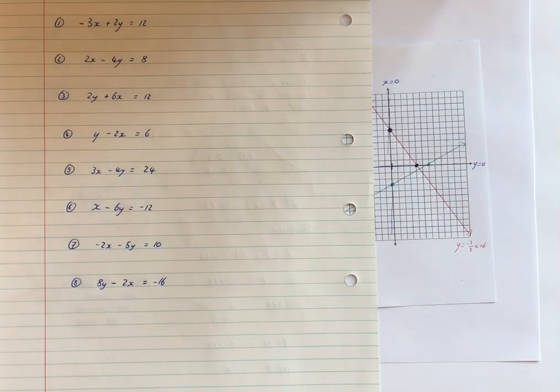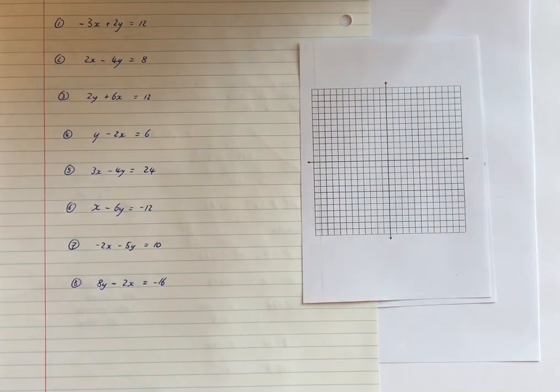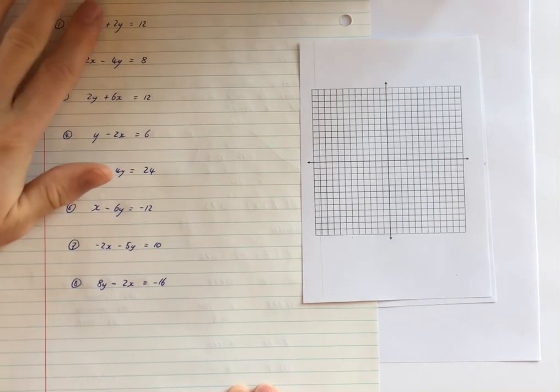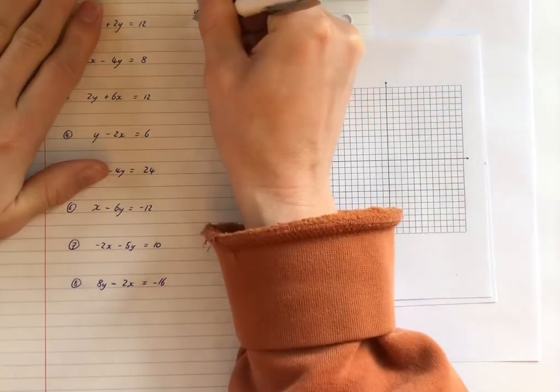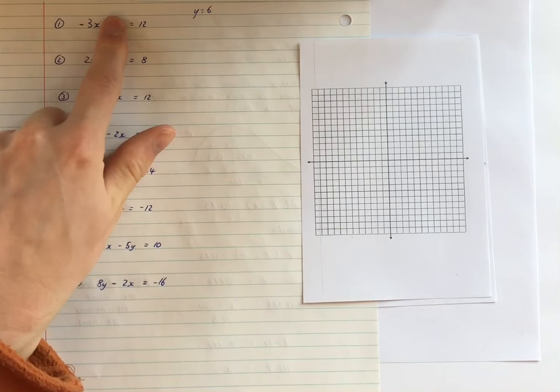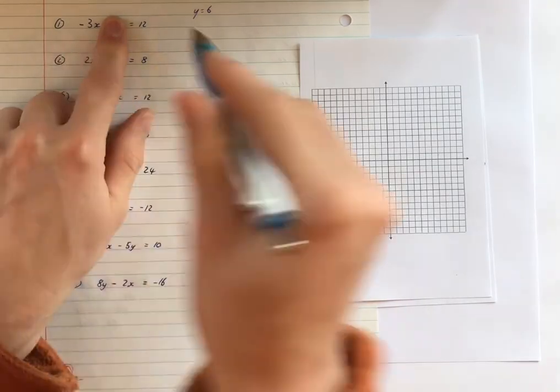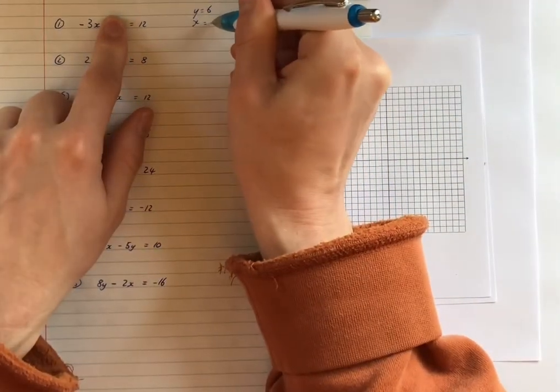Alright, what does question 1 look like? Well, according to the cover up method, if we want to plot the y-intercept, I can cover up the x. The y-intercept is 6. When I cover up the y, or make y 0, because that's what we're doing mathematically, x must be -4.